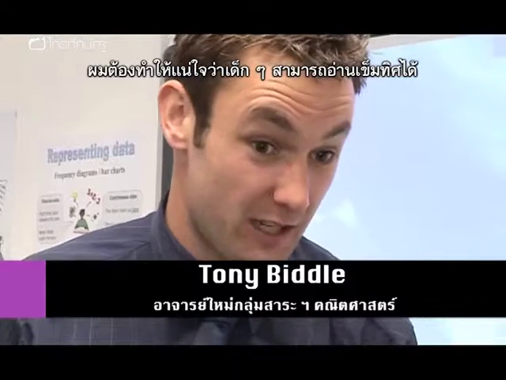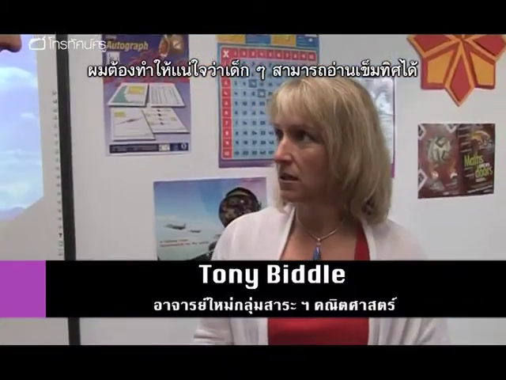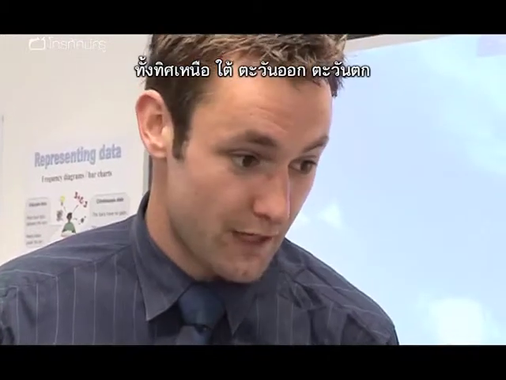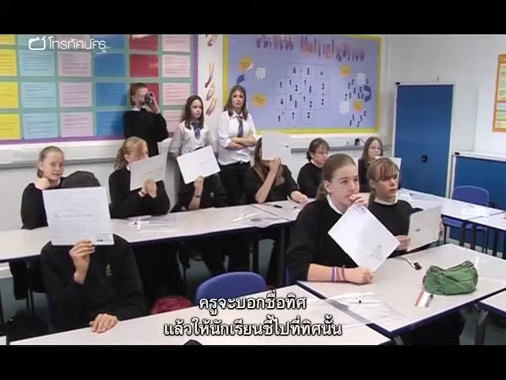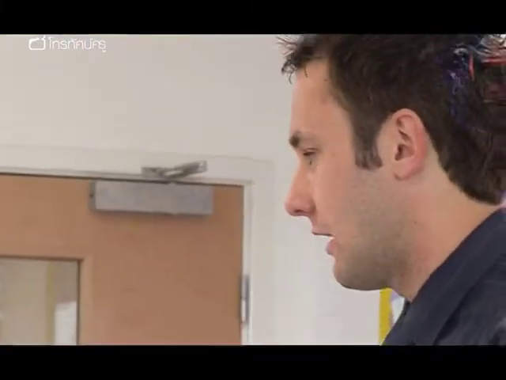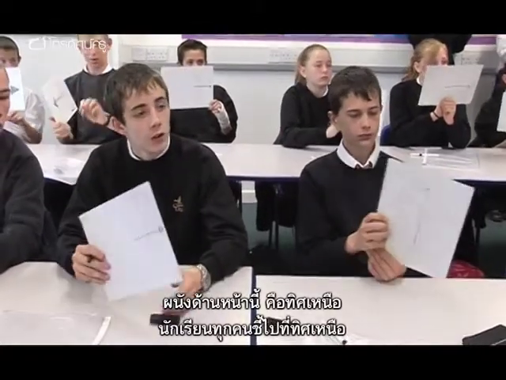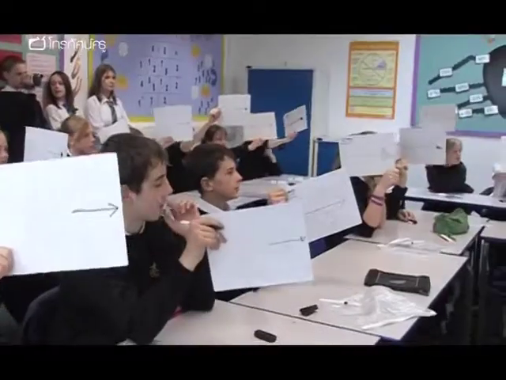What I want to make sure is that they're all confident with knowing the points on the compass. So north, south, east, west, and then north-east, north-west. I'm going to tell you a direction, and I want you to point in that direction. This wall at the front is north, and I want everyone to point north.